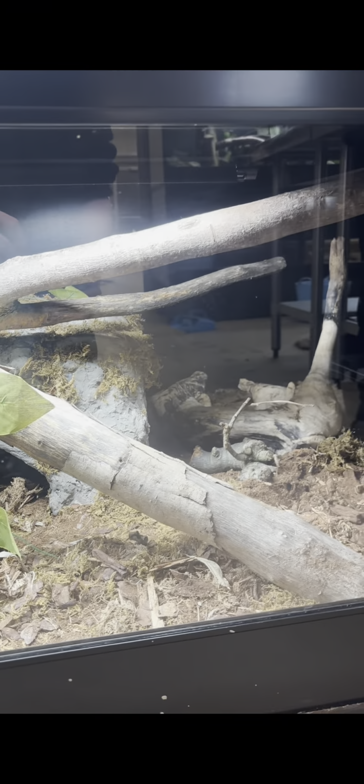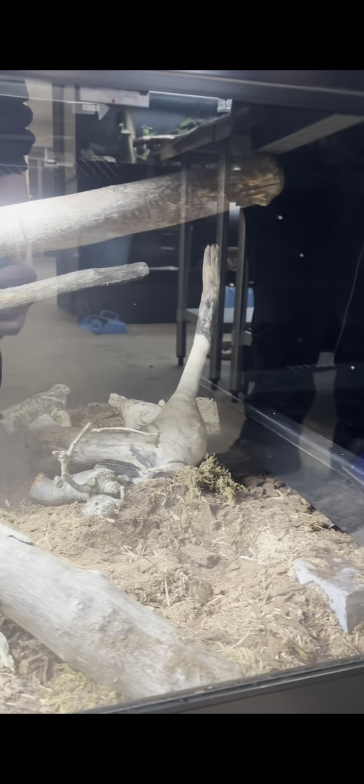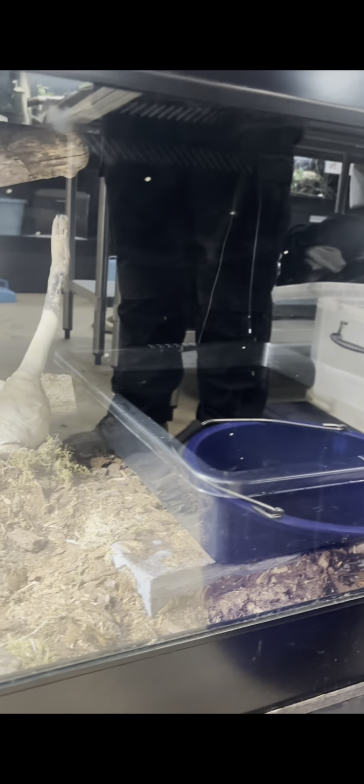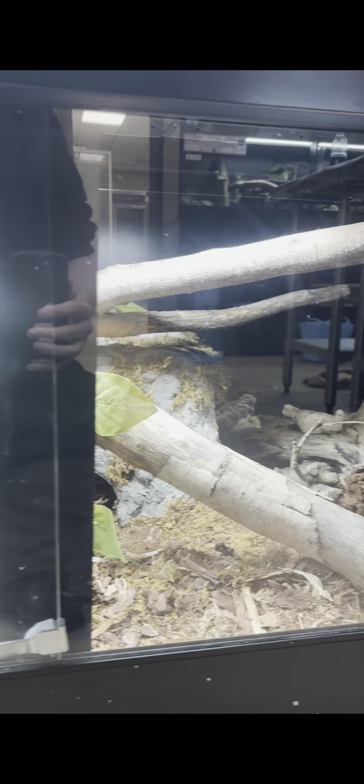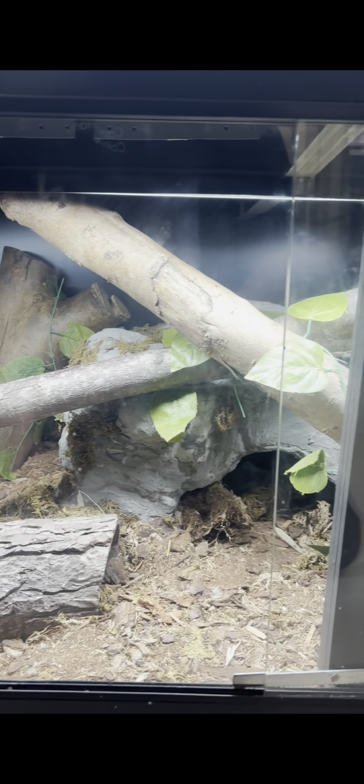Handling sessions should be short and a few times a week for socialization. Overhandling can lead to stress, defensive behavior, and refused food. Insufficient handling can make the snake less accustomed to human contact. You should avoid handling when the snake has eaten within 48 hours, during shed, when showing signs of illness, and during breeding. Handling after feeding will lead to regurgitation, which is harmful and stressful.